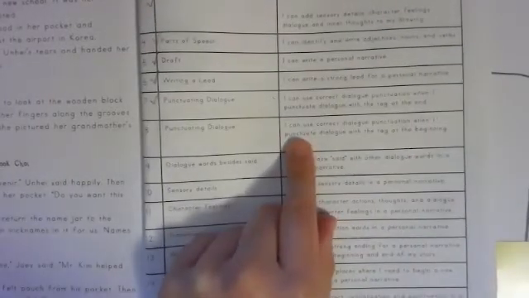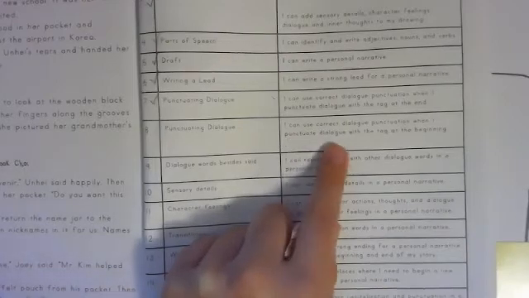Second grade. Today we're going to work on day 8. Our topic is punctuating dialogue, and our objective is I can use the correct dialogue punctuation when I punctuate dialogue with the tag at the beginning.